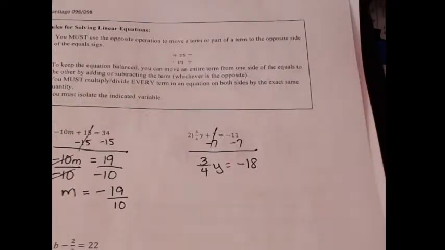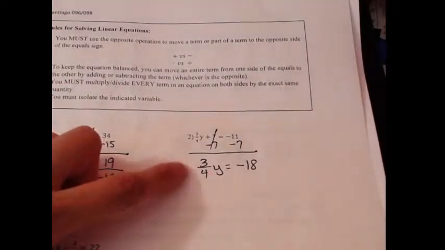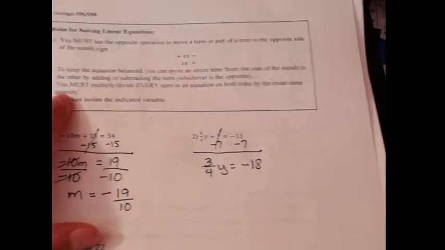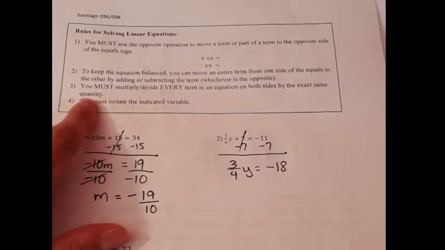So I could divide both sides by 3/4. Or I could multiply both sides by the reciprocal of 3/4. So notice in rule number 3, you must multiply or divide every term in an equation on both sides by the exact same quantity.